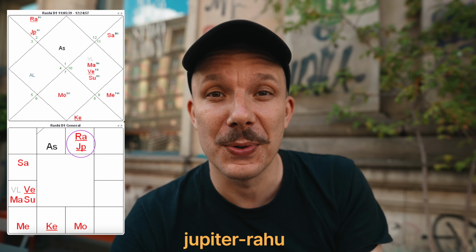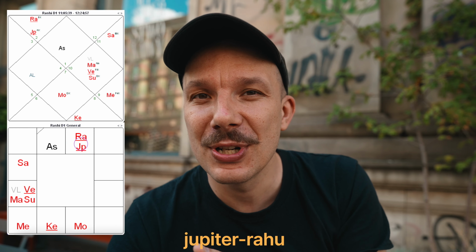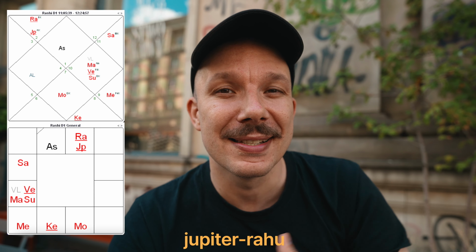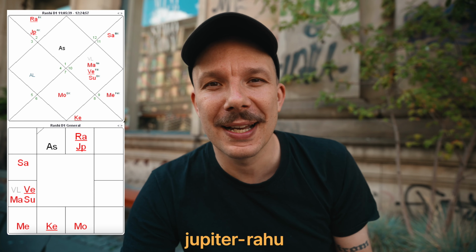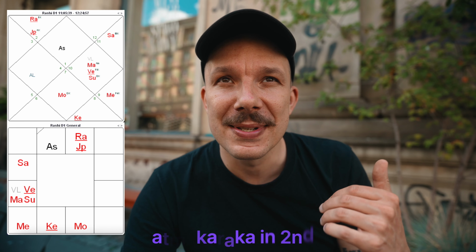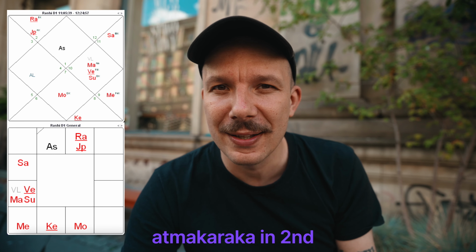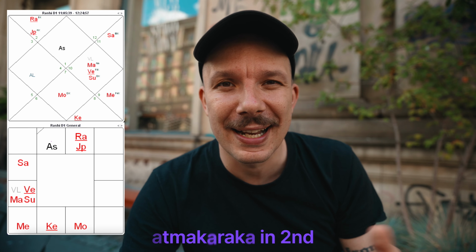and he is in the yoga of Jupiter Rahu. This is the Murder yoga, so Jupiter and Rahu, and especially Jupiter is Atmakaraka, which is showing the soul. And we know that when Atmakaraka is in the second house, then there is some danger of confinement or jail, because the 12th house from the Atmakaraka will be the lagna or ascendant. So this Jupiter Rahu, this Murder yoga, is there in the second house.